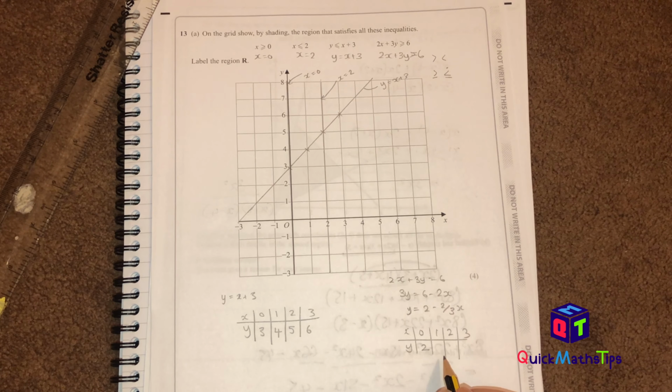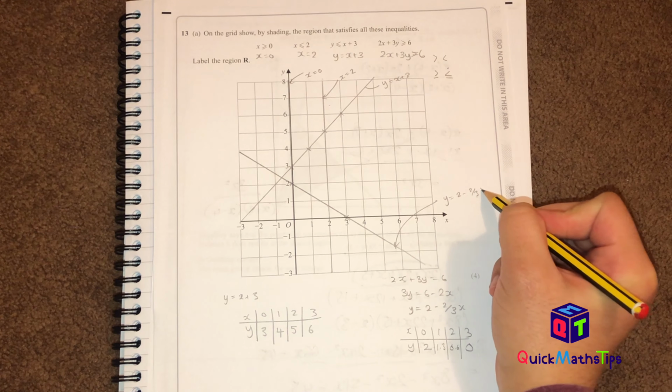Okay, now I've got my 4 lines: 1, 2, 3, and 4. This one here represents y equals 2 minus 2/3 x.